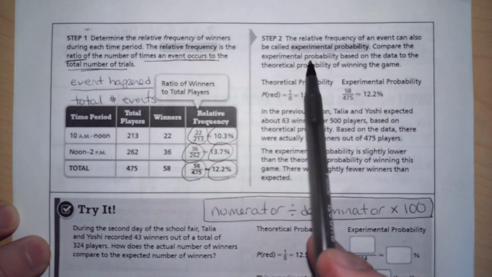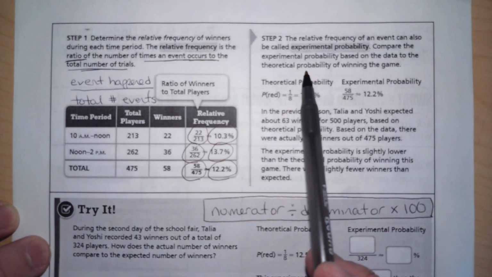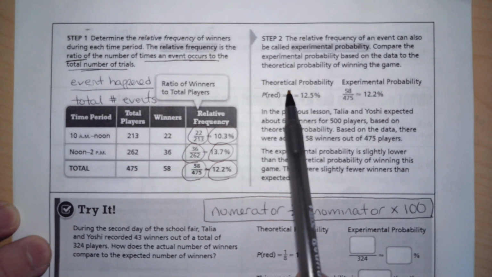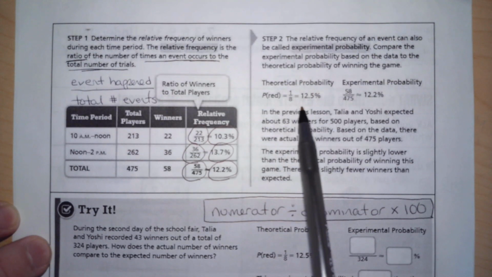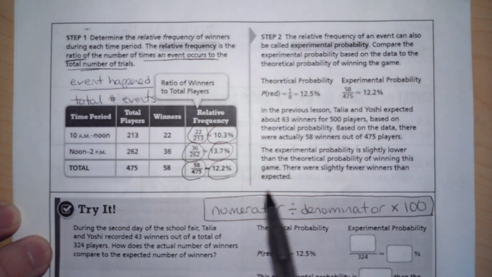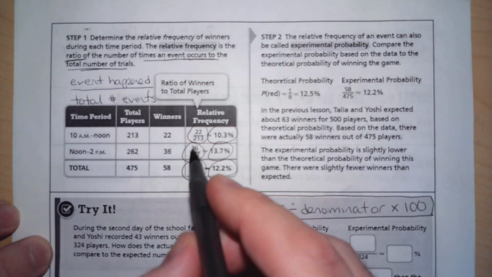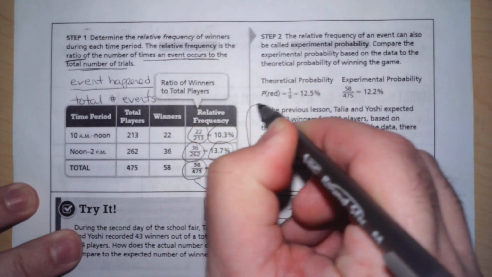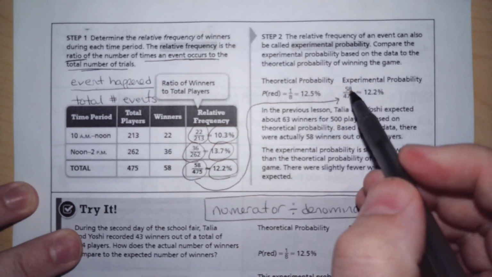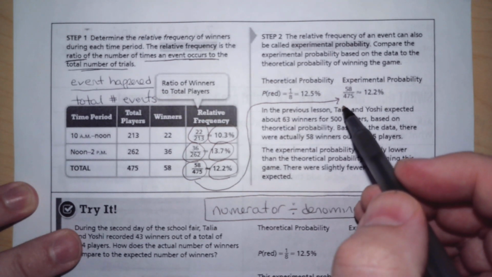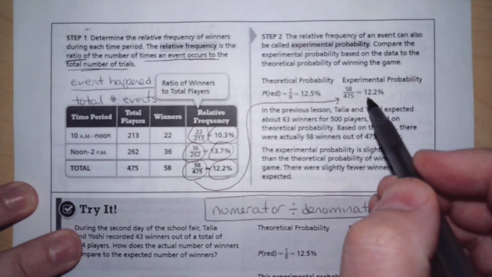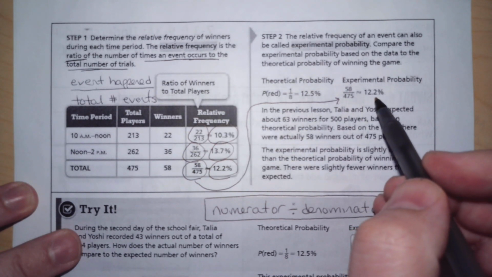We're going to compare the experimental probability based on the data to the theoretical probability of winning the game. We know from before that this spinner has a probability of winning 1 out of 8 times, or 12.5%. If we look at the data of what actually happened, there were 58 winners out of 400. When you turn that into a percent, we get about 12.2%.